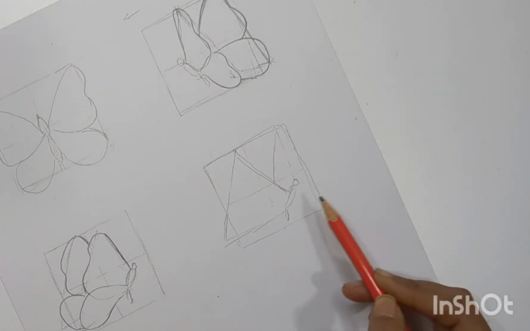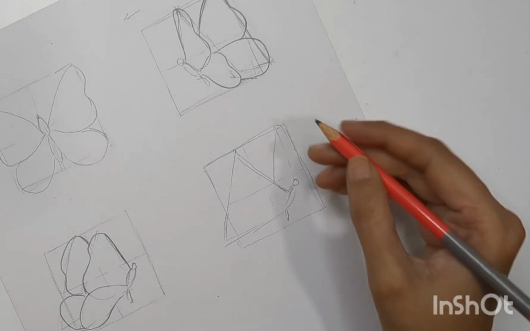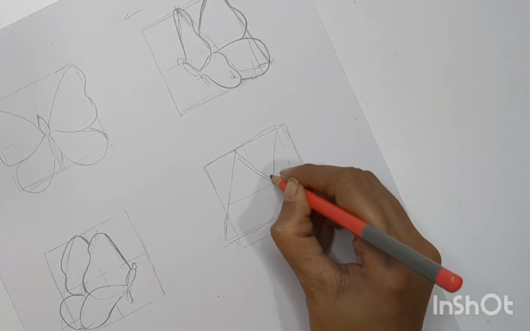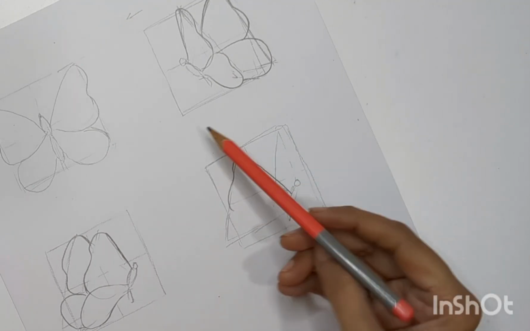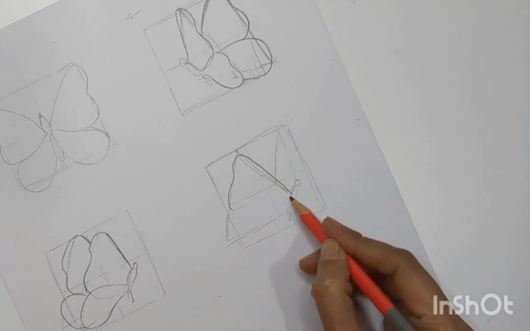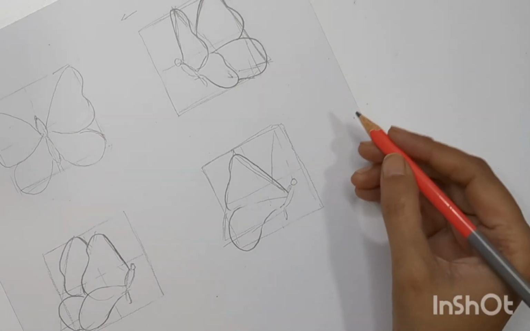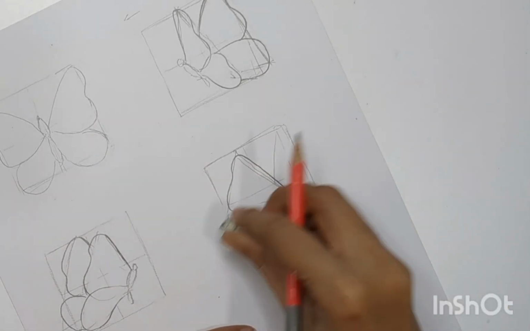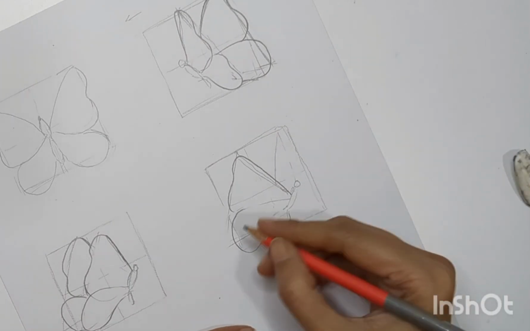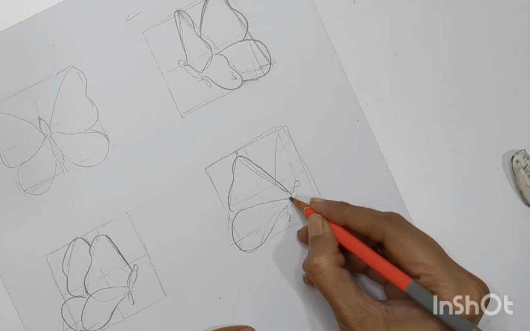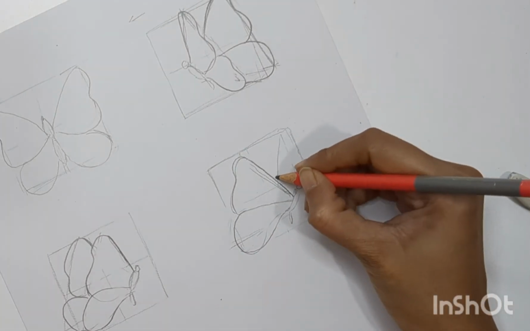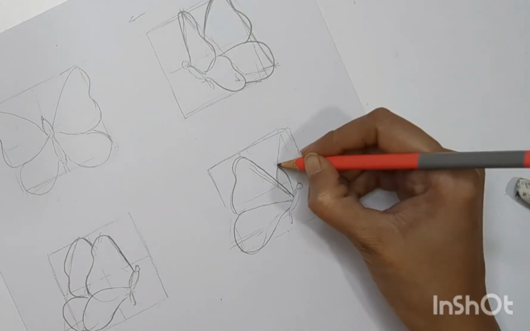One is smaller and one is bigger, and then create wings. We are seeing more of the back of the wing, and on the left side we are seeing only a small part of both the wings.